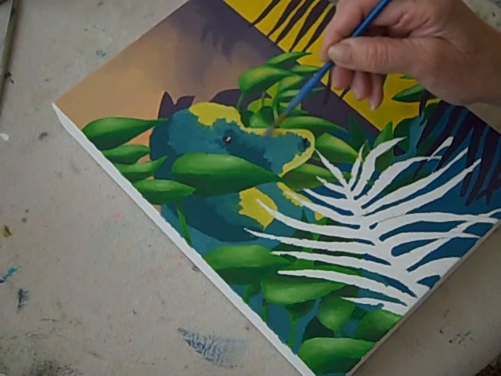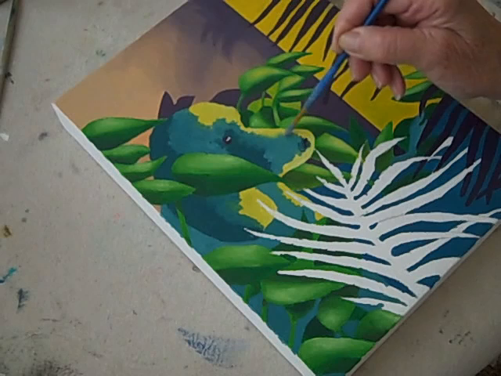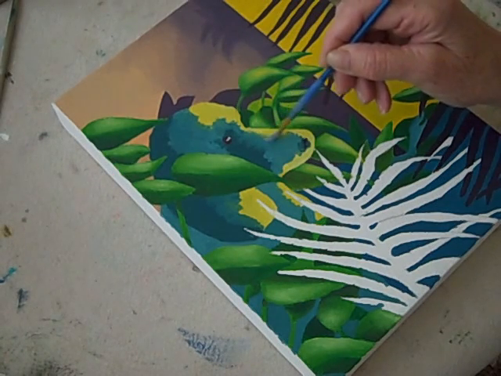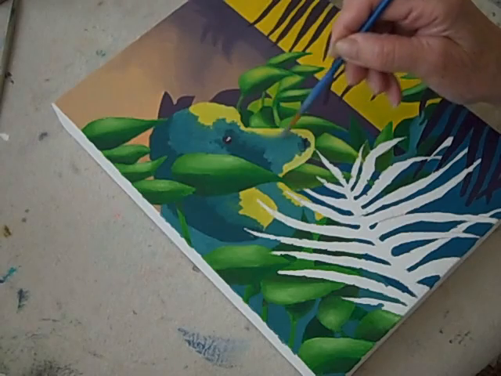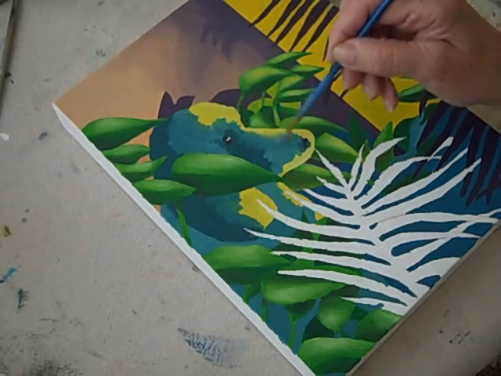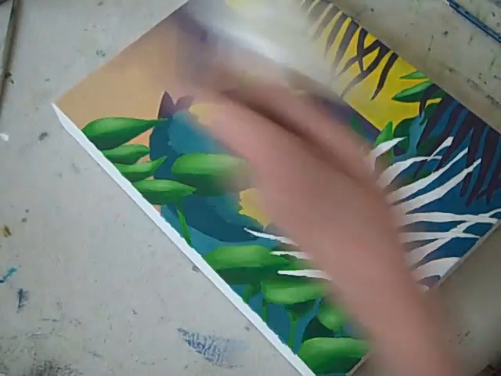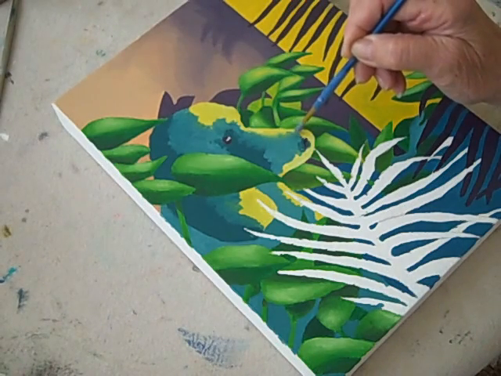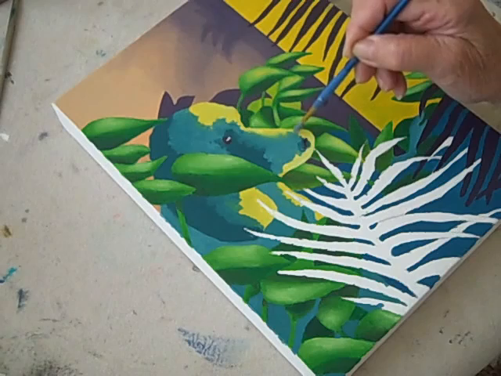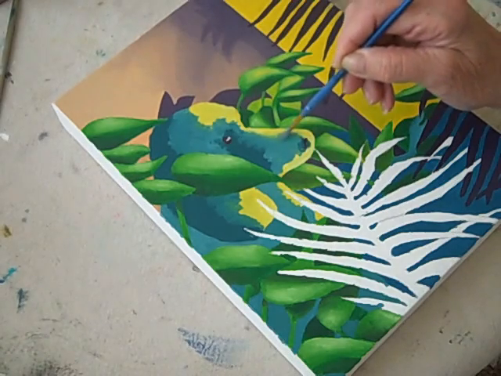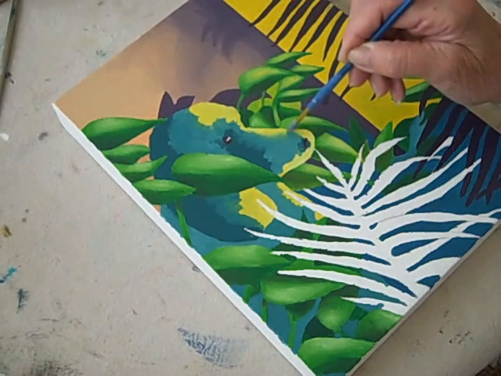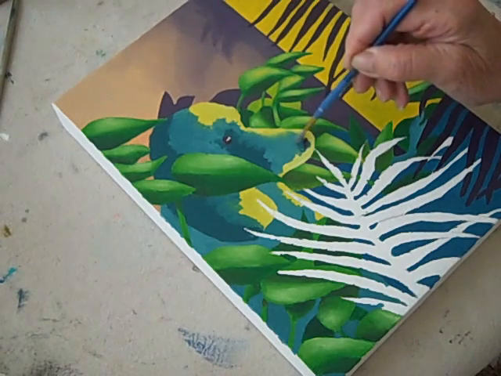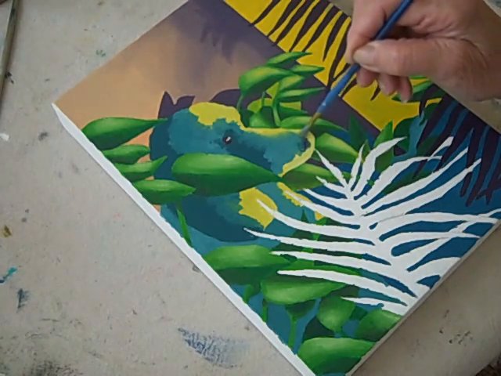An idea of the blending technique. This really has to be done with the paint being wet. It can't happen when the paint is dry, and I'm having to keep on removing the paint from the brush periodically so I can integrate the colors.